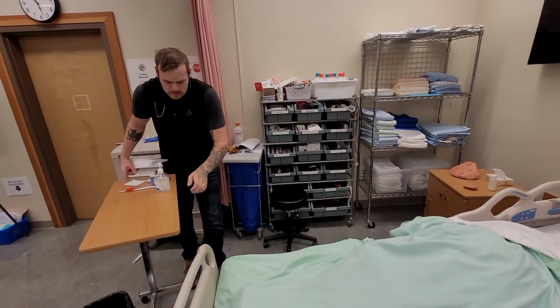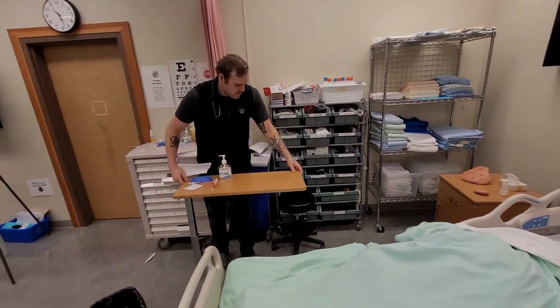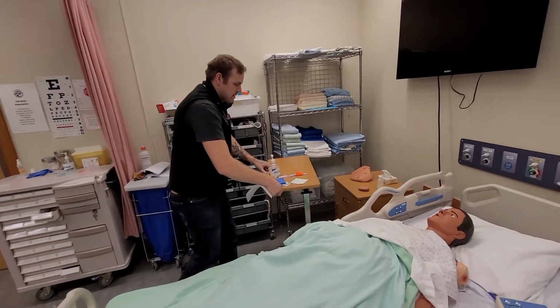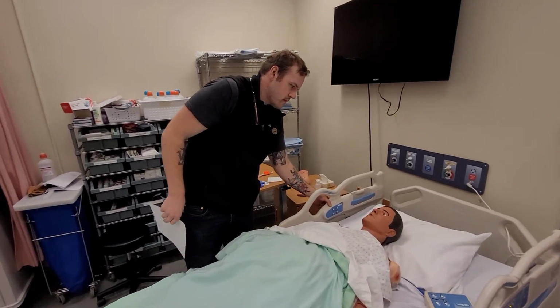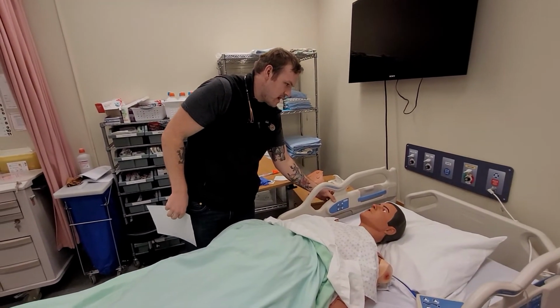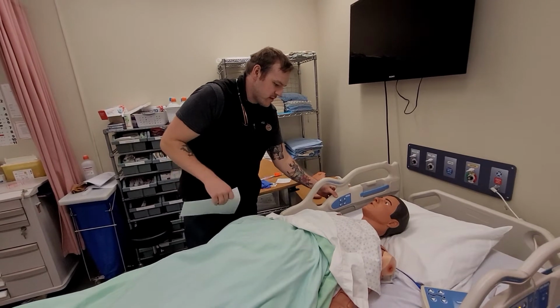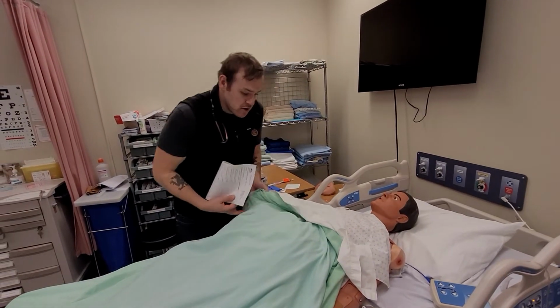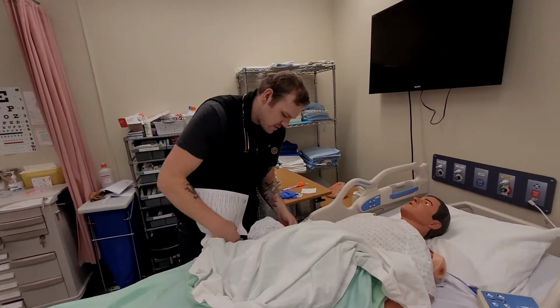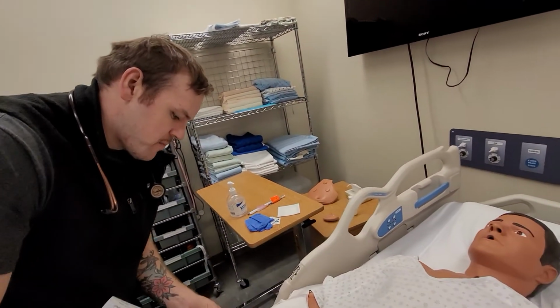Bring my supplies to the bedside. So you're still in a lot of pain. I'm going to assess that pain after I've given you the medication. First things first, we're going to check and make sure it's you. Okay, so we're going to go to your wristband here. Take the MAR right to it.